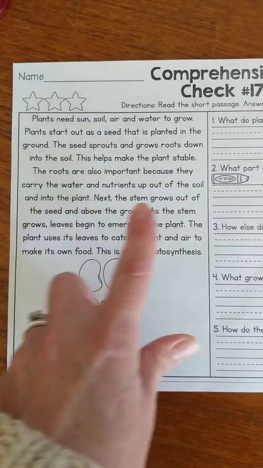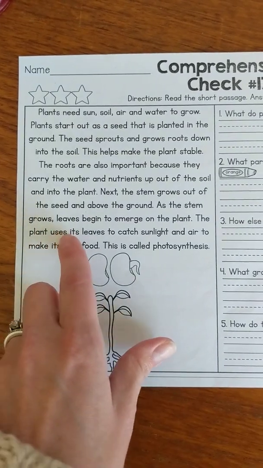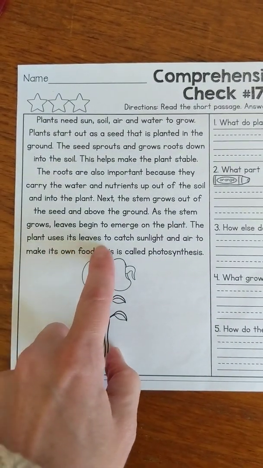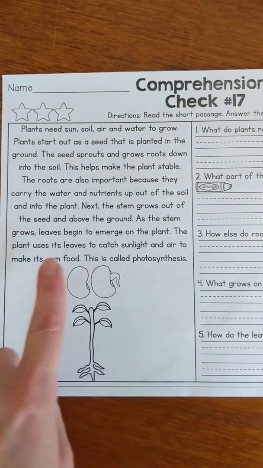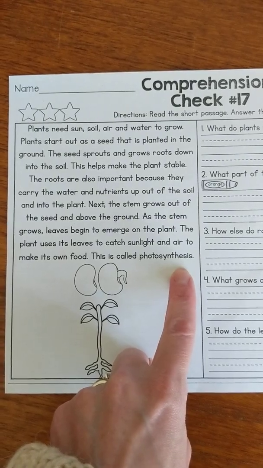Next, the stem grows out of the seed and above the ground. As the stem grows, leaves begin to emerge on the plant. The plant uses its leaves to catch sunlight and air to make its own food. This is called photosynthesis, okay?